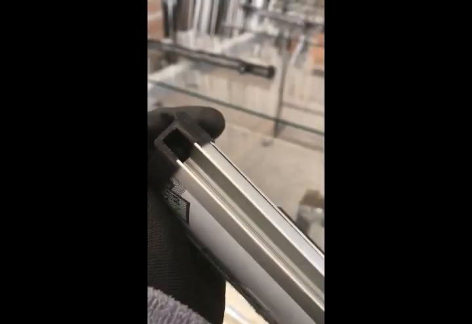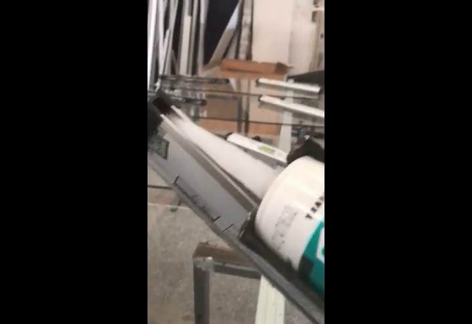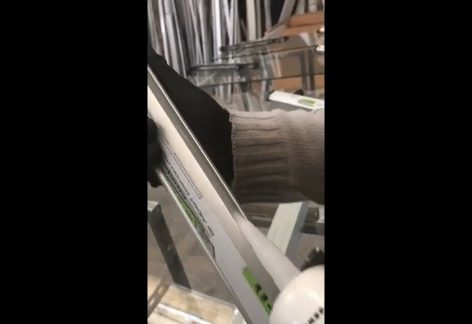Now, using the silicone, let me explain: because this system does not have pins, we are going to use silicone a lot. So it will be both sides with silicone. So left and also right, both sides of the profile will be covered with silicone.